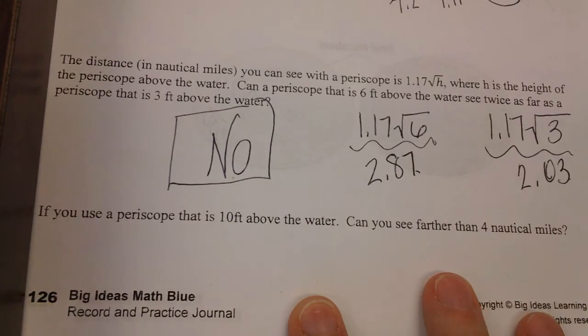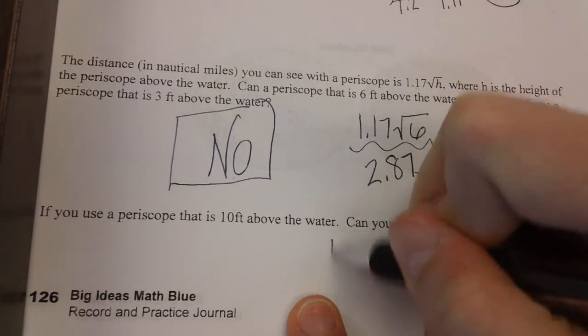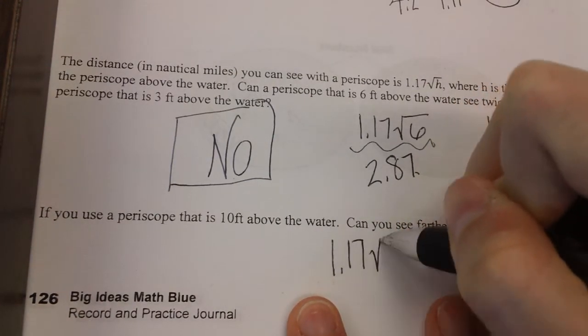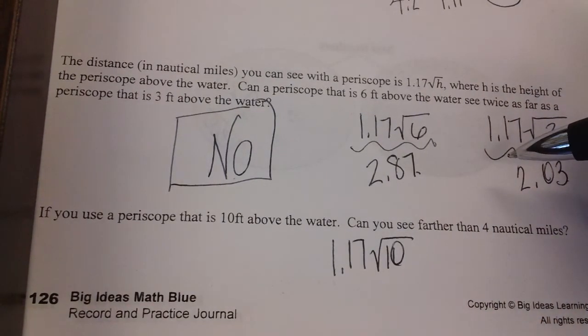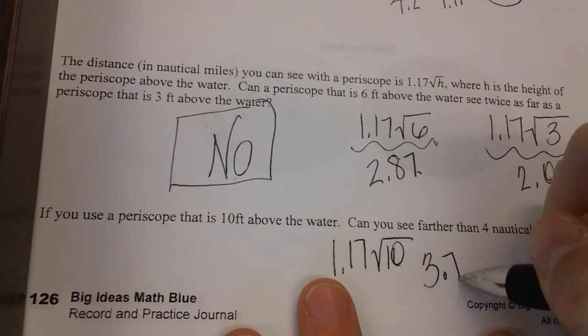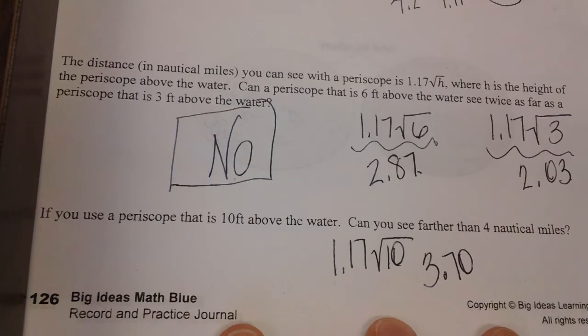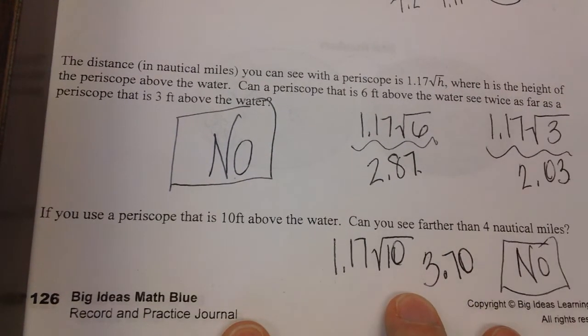And then if you use a periscope that is 10 feet above the water, can you see farther than 4 nautical miles? So I'll fill in 10 for my height. And I get 3.70 when I round. So again, my answer is no, I can only see 3.7 nautical miles.